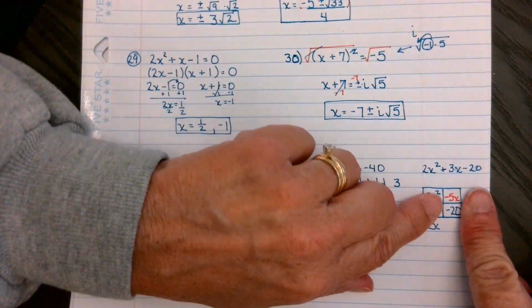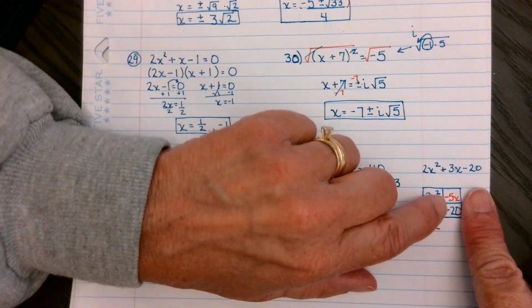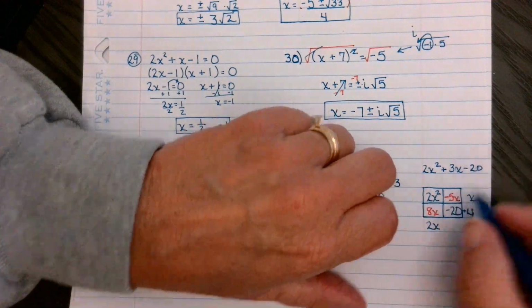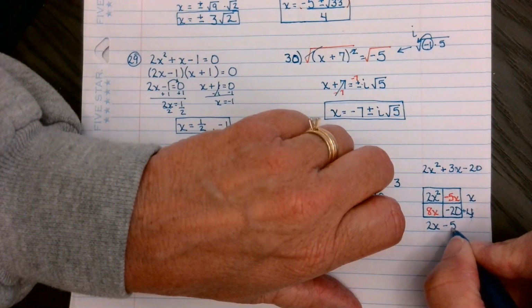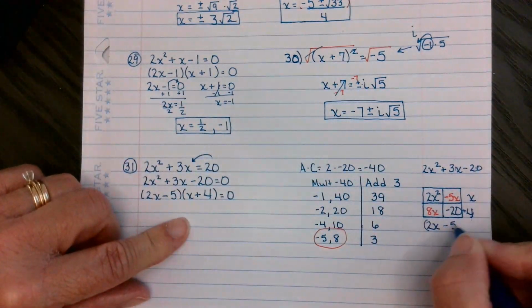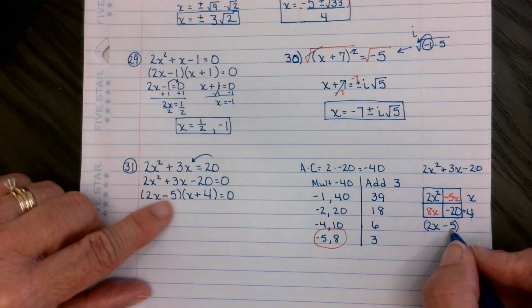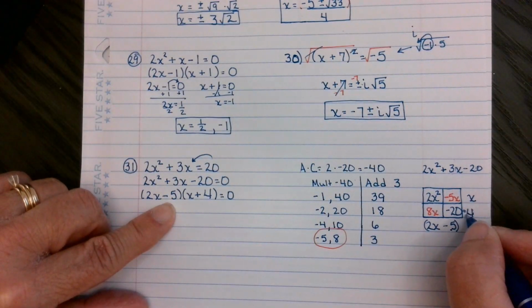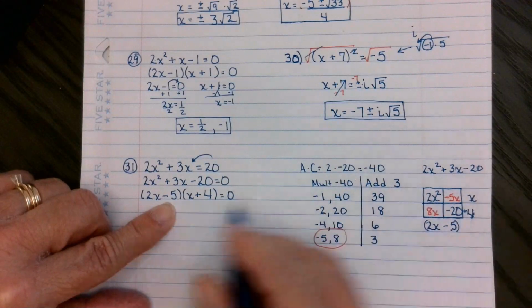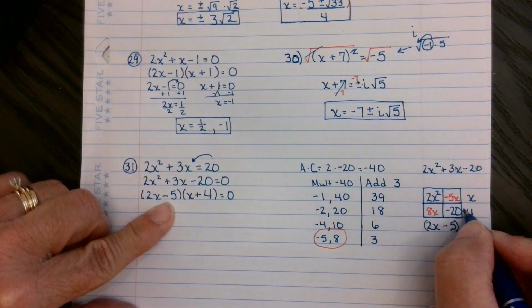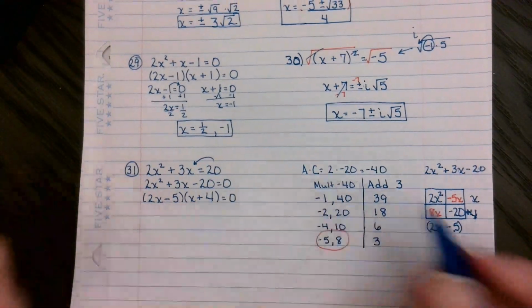Then I'm going to do columns. I can factor out a 2x here. And then when I factor out here, I can factor out a negative 5. See how the negative's on top? So it needs to be a negative 5. 2x minus 5, that's this one right here. And x plus 4. That's a plus sign, you can't really see it. And that's how it factors.